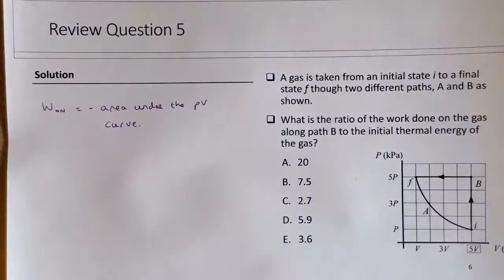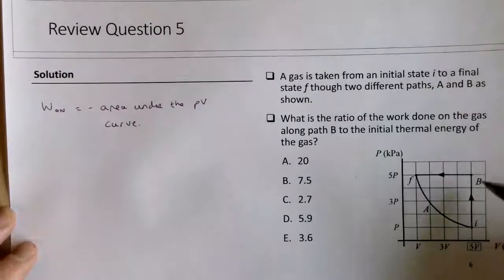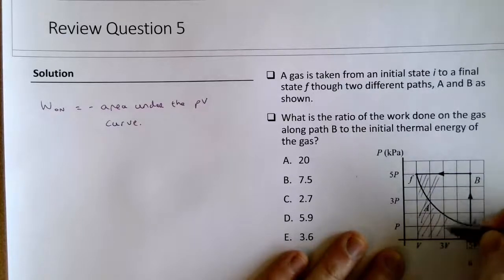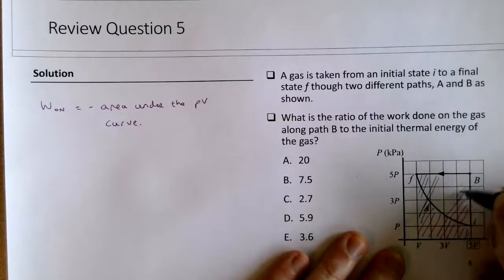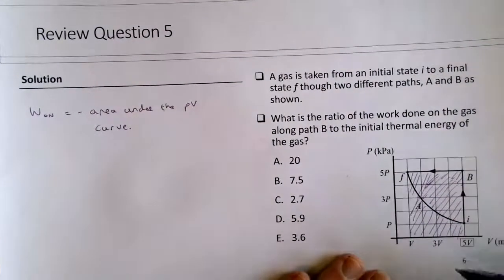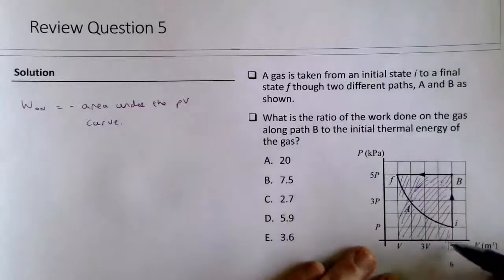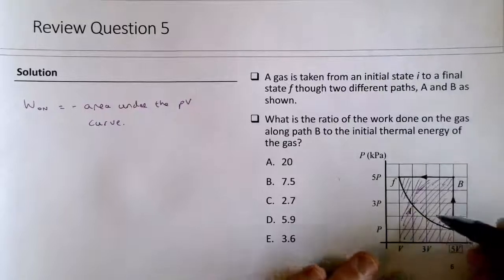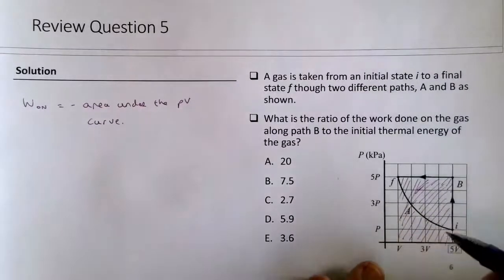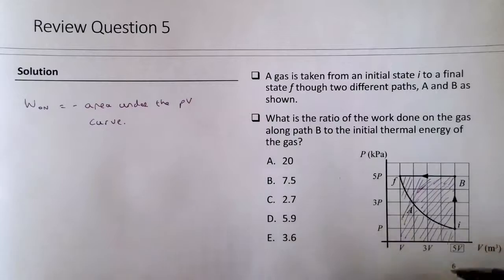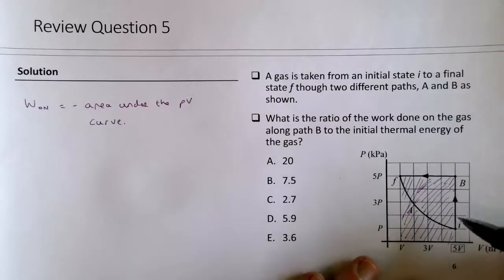So the area underneath the PV curve for process B is technically the area of a rectangle, with a base of 4V's and a height of 5P's, so the absolute value of the area is 20 PV. It's technically a negative area since you're going from a large V to a small V, but we know that the work is going to be positive. I'll explain that in a second.